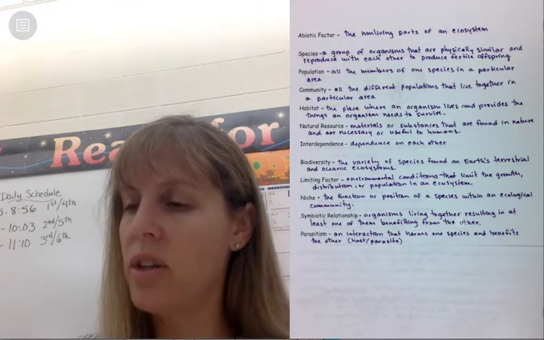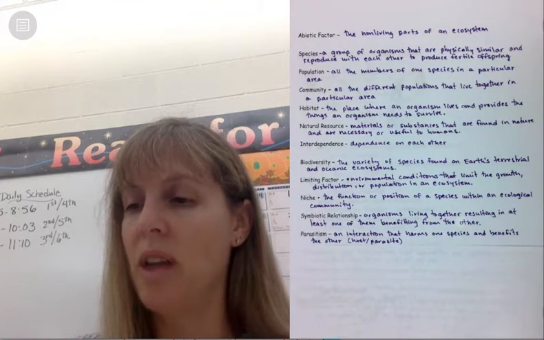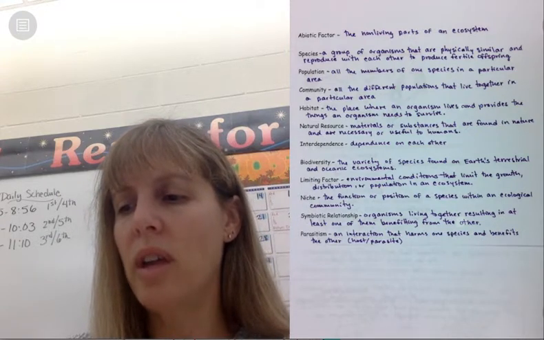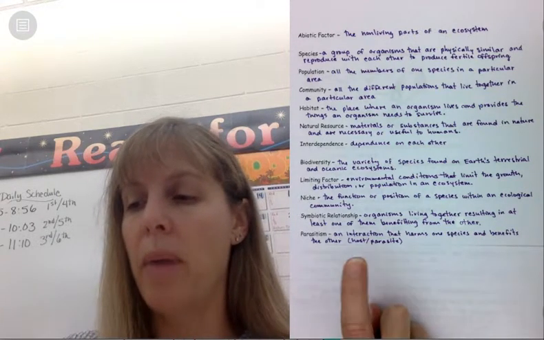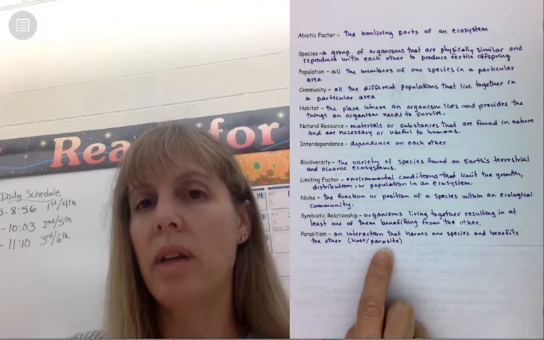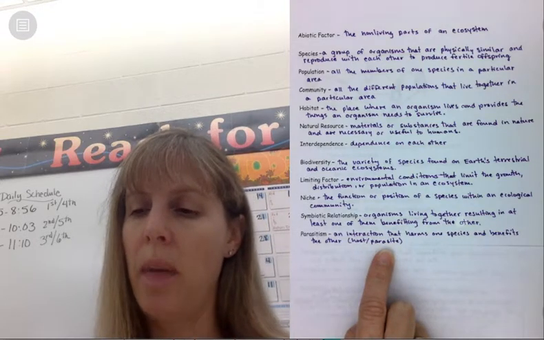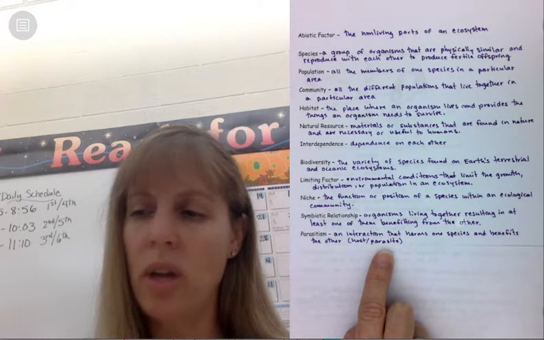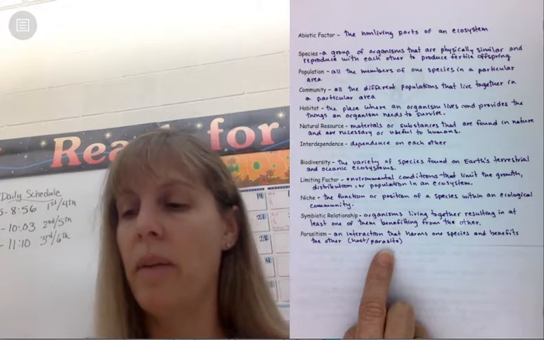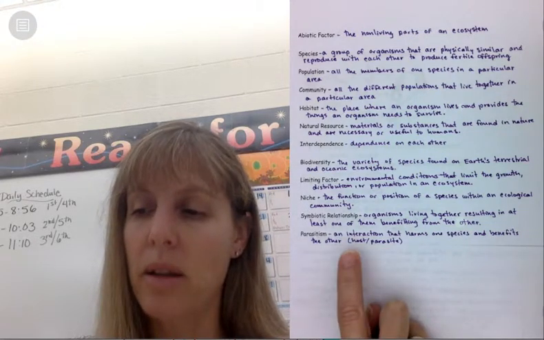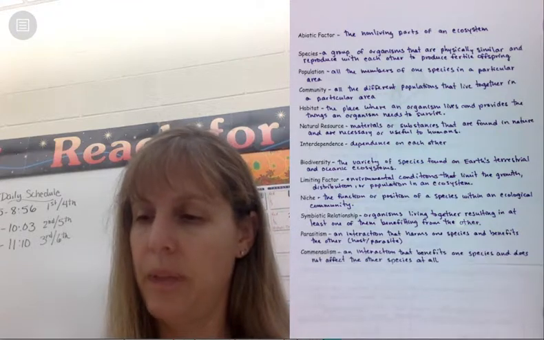Parasitism is an interaction that harms one species and benefits the other. This is actually kind of like predator-prey, but this one has a host and a parasite. So that's how you tell the difference between predation and parasitism. Predation harms one and benefits the other. Parasitism does the same thing, but it has a host and a parasite.